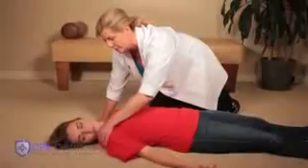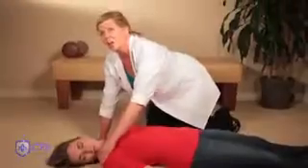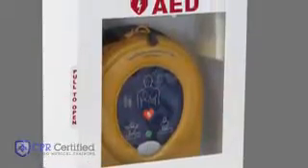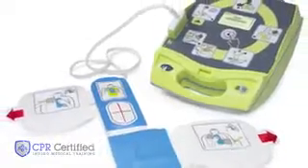If the scene is safe, check the person for a response. Tap or shake the victim on the shoulder and shout, "Are you okay?" If you do not get a response from the victim, yell for help. Next, tell a specific bystander to phone 911 or the emergency response number and get an AED, and very importantly, to come back to help. Many facilities, stores, schools, airports, conventions, and sports arenas will have AEDs available.